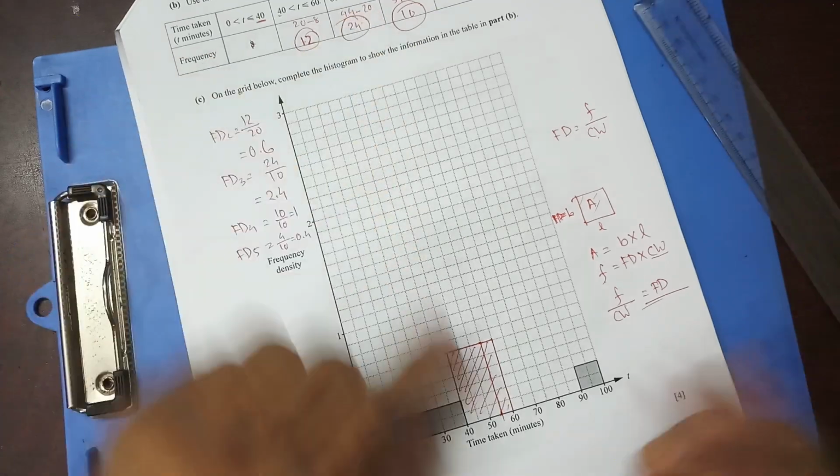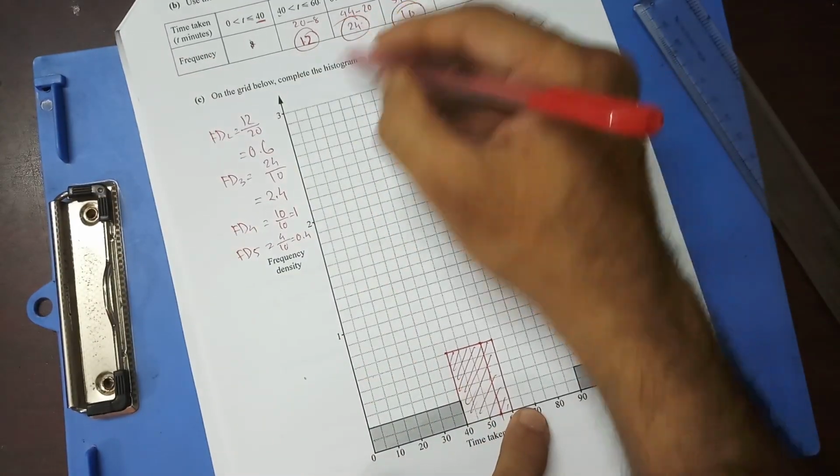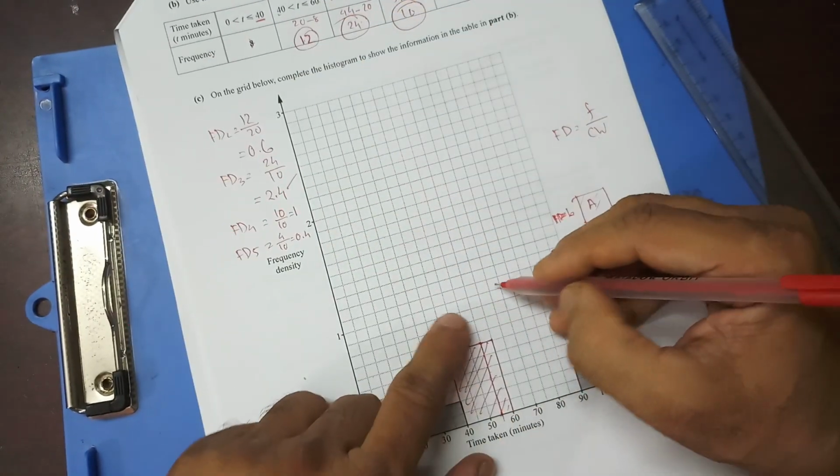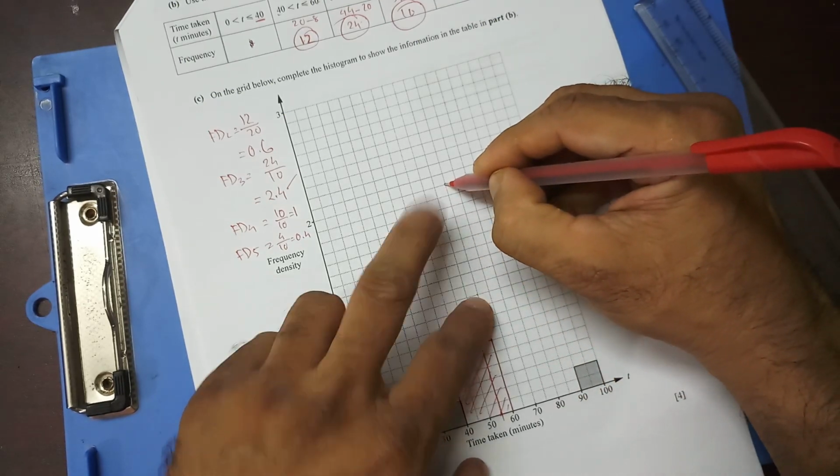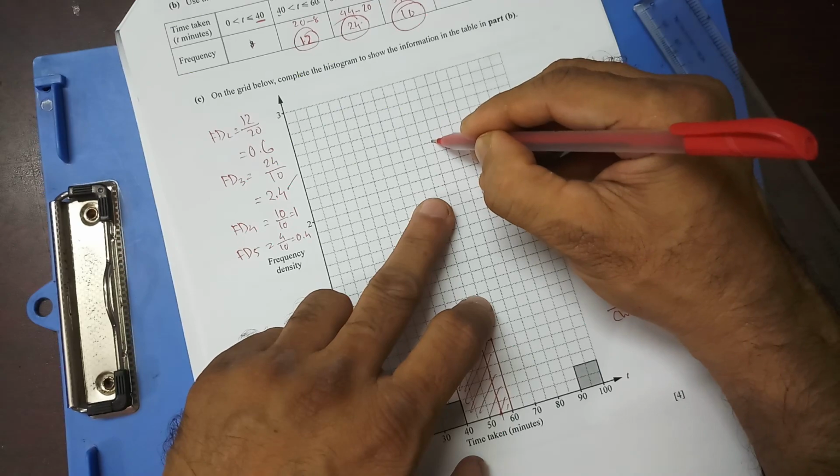And the next one, 60 to 70. 60 to 70, and it's 2.4. So that's 1. See that 1, and this is 2. 1, 2, 3, 4 right over here.